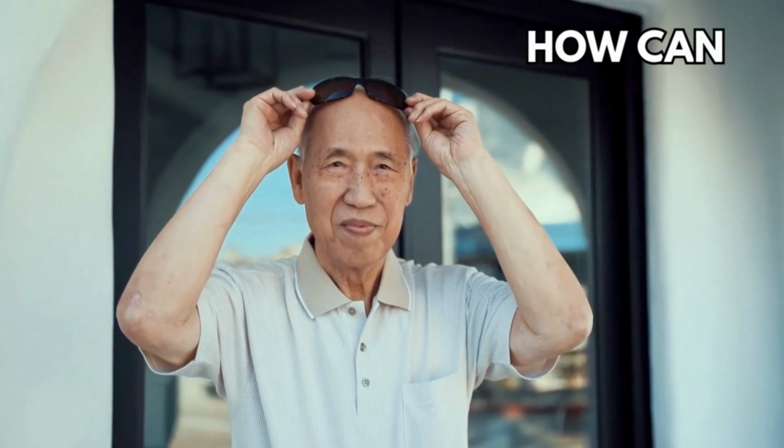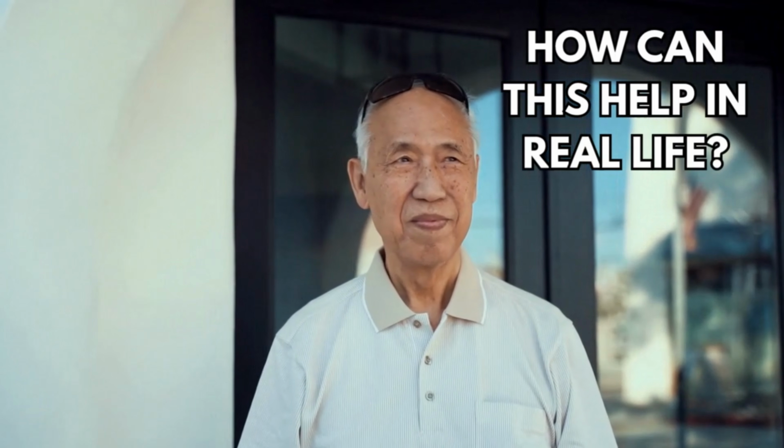So the first step is all about finding the voice button, allowing the microphone, and asking one question. Then ask ChatGPT to make the answer easier if you need to. Now that we know how to talk to it, let's move to the part that matters most. How can this help in real life? Can you use your voice to get useful help without typing a long message? Absolutely. And I want to show you practical examples.